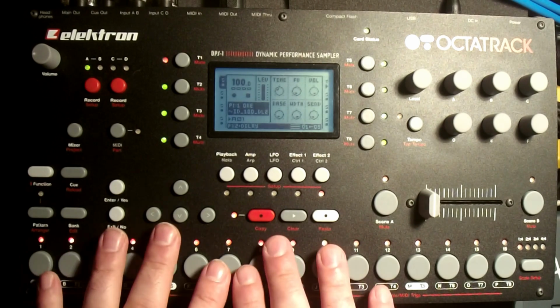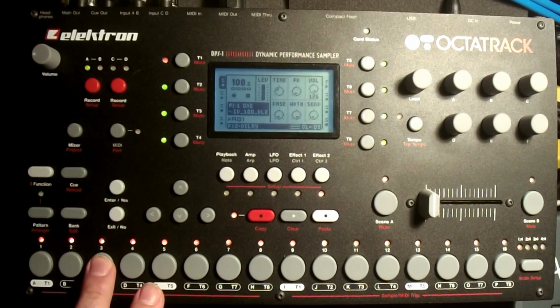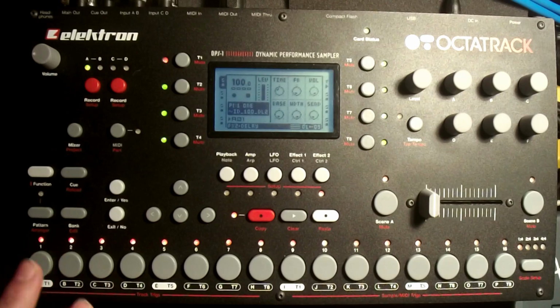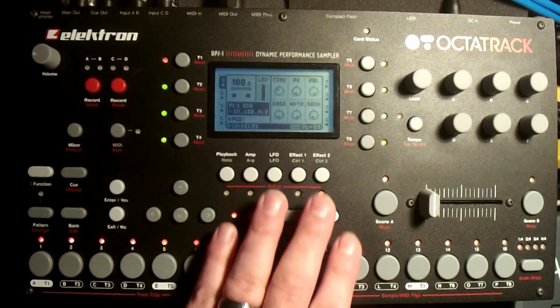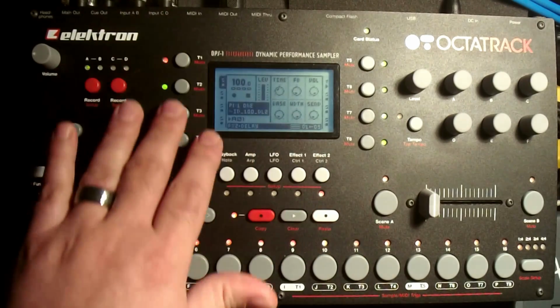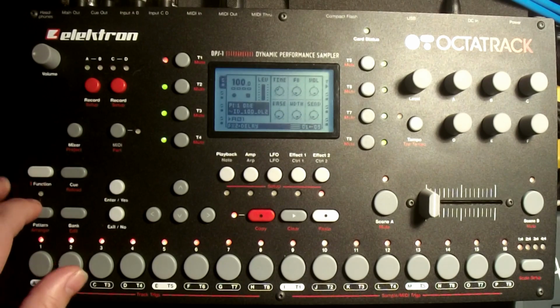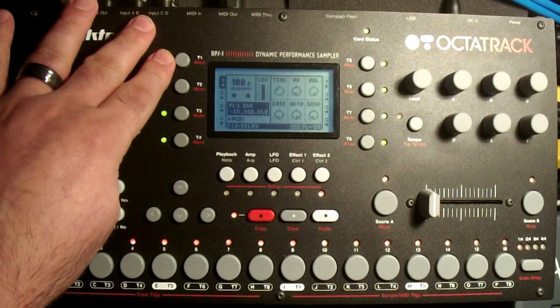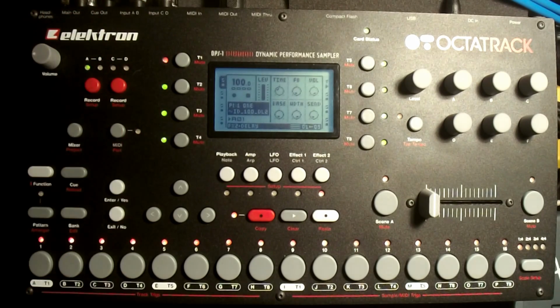Now the patterns have to do with the triggers and how you've set up your parameter locks, and the part has to do with the settings for the machines, these parameters right here, however you have your machine set up. So when you switch from pattern 1 to pattern 2, if you want to have your samples change, you have to apply those changes to the part. That way the sample changes.